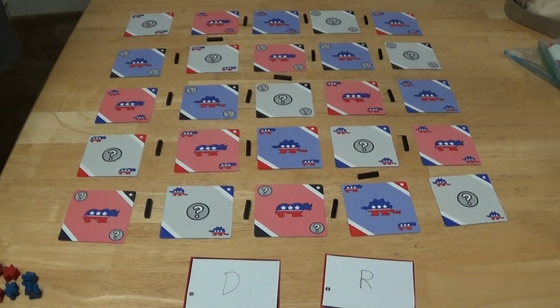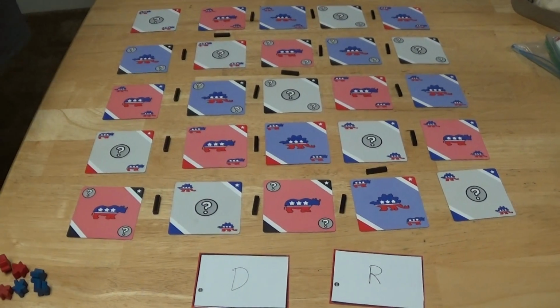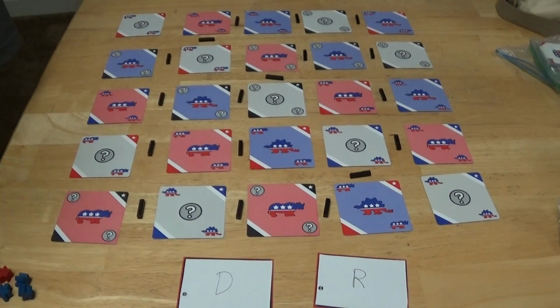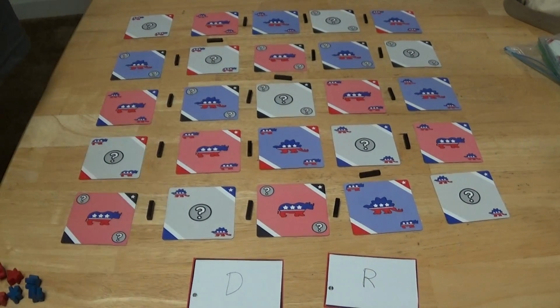Hello, my name is Thomas Horniman, and this is my game Gerrymandering. Gerrymandering is an area control, tile, and board manipulation game for 2 players or committees of more players.